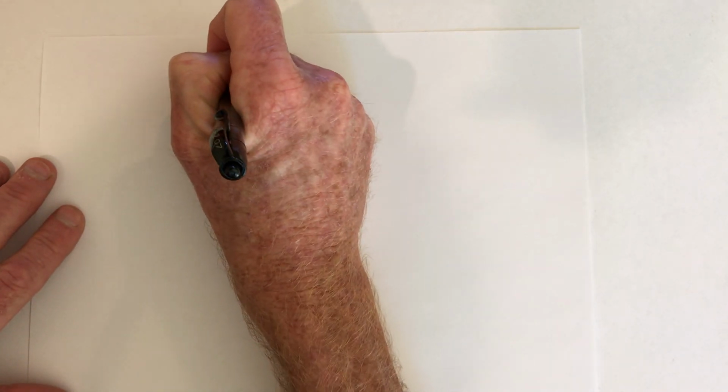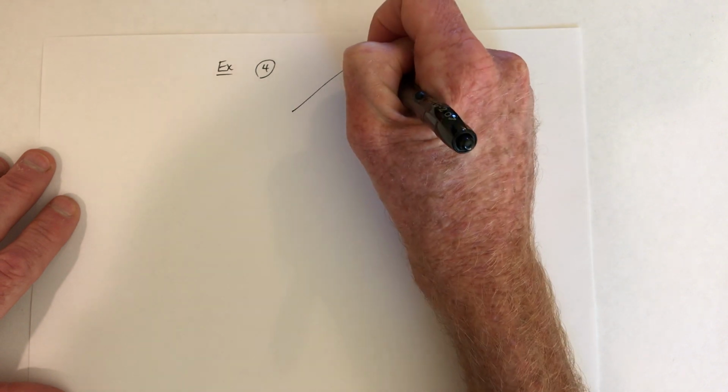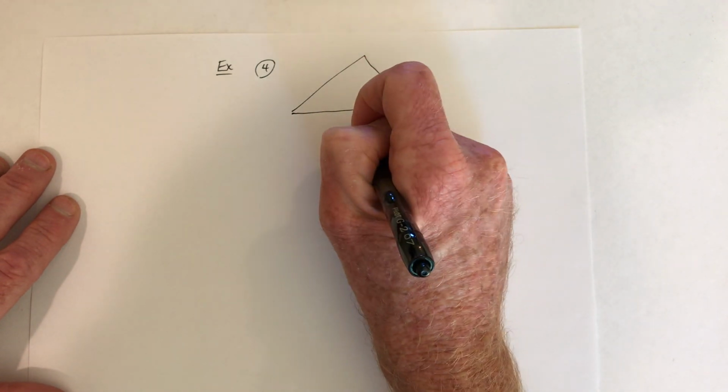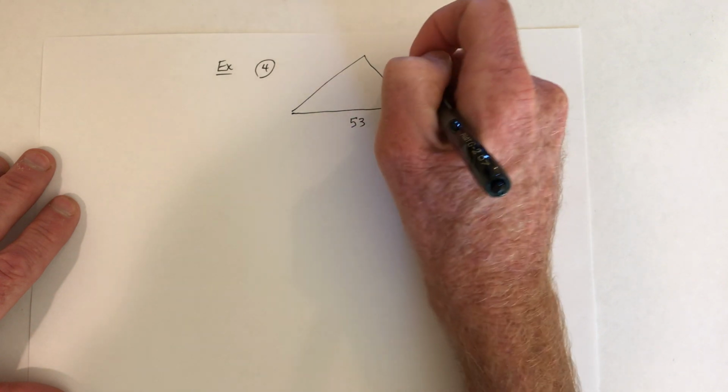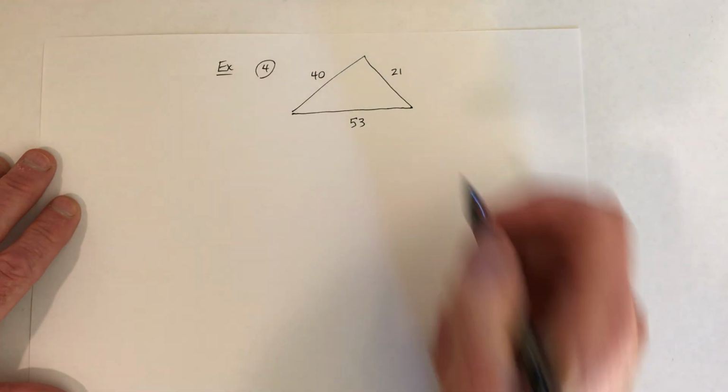Okay, then on to some triangles. So for example number 4, how about if this was the triangle, this side is 53, this side is 21, and this side is 40.